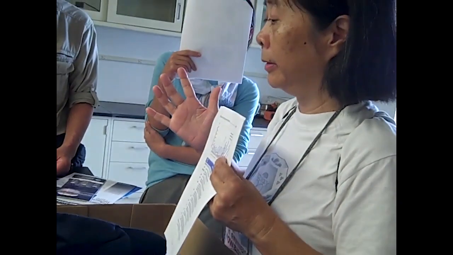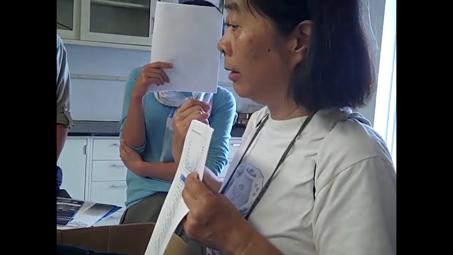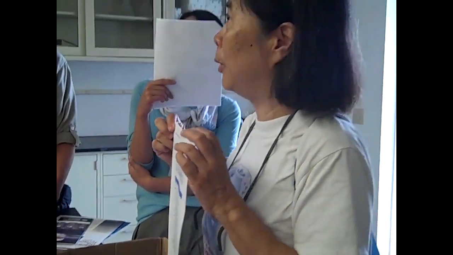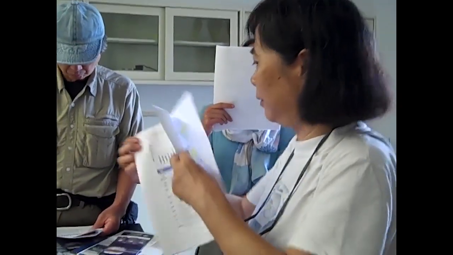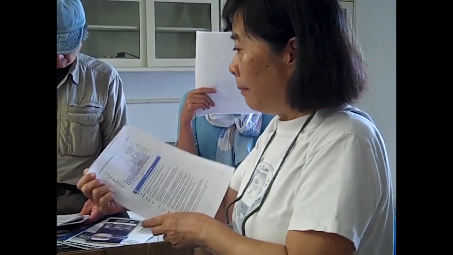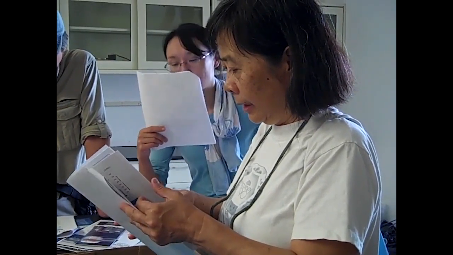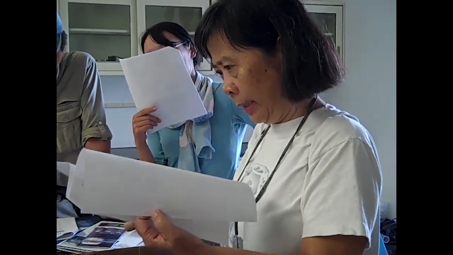STA has a chapter, and we used to print it out, but this time they want to save paper. They did not print it out. I thought it was a printout and wanted to give you a copy, but I made a web link, it's on the first page.